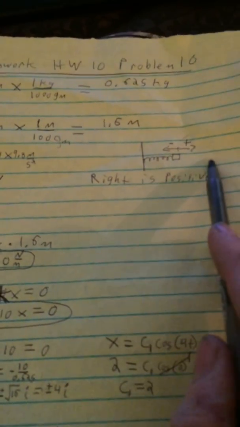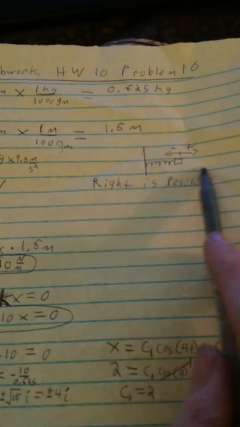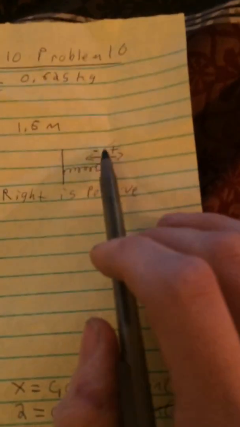So we know that pulling it that way is the positive direction. We also know that because in part B, it says positive displacement means the mass is further from the wall. In this case, further from the wall means it's going to the right.